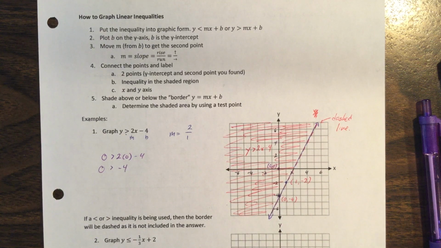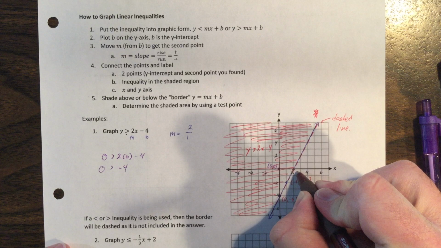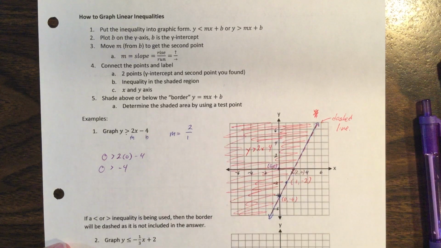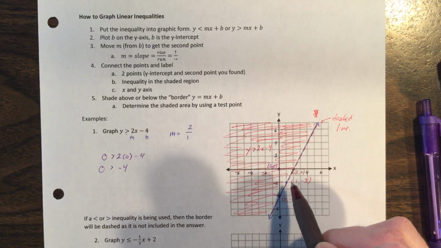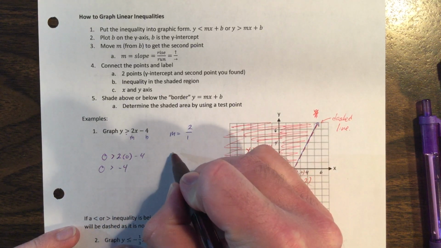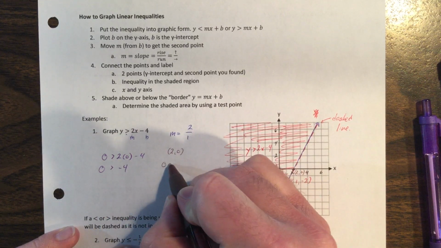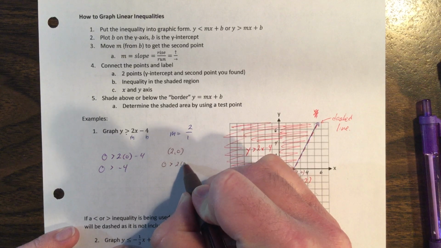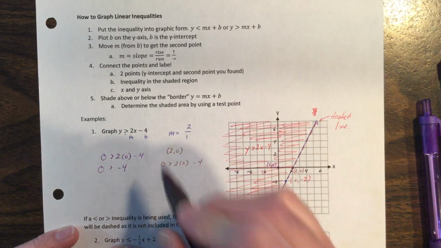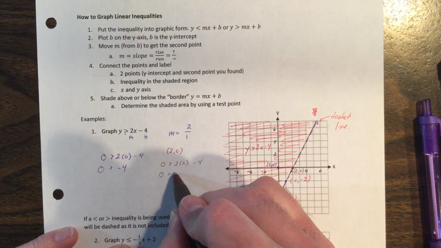I'm just going to quickly go through a couple of points like that. I'm going to use this point right here, which is at 2, 0. 2, 0 is on the line, and we say the line is dashed, so that means that it's not a part of it. Let's just see the point 2, 0. So we're going to have 0 is greater than 2 times 2 minus 4. 2 times 2 is 4, minus 4 means that 0 is greater than 0.